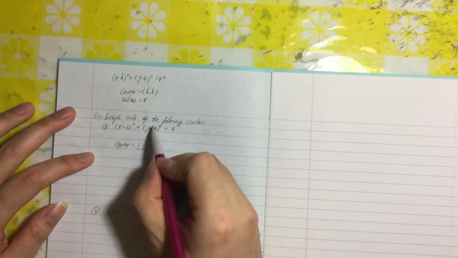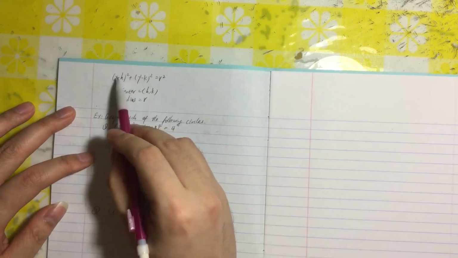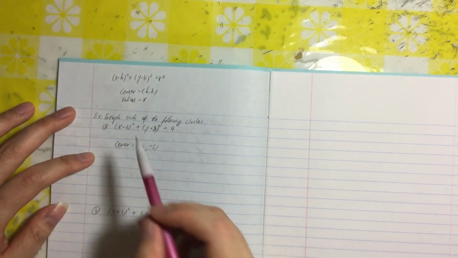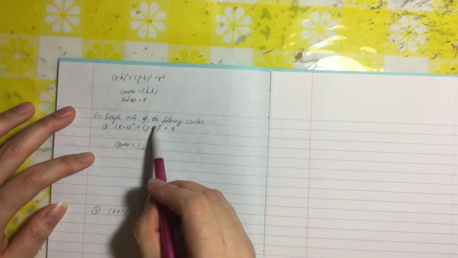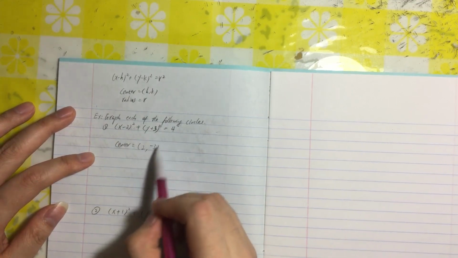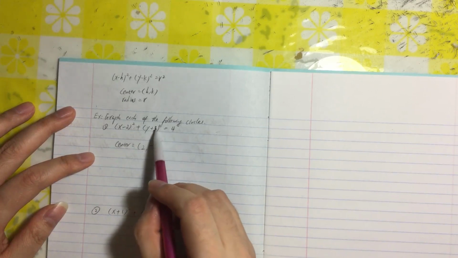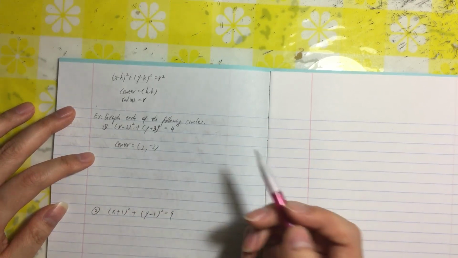If the number here is positive 3, we pick negative 3. If a number is negative, use the positive value. If it is positive, use the negative value. So the center of the circle is 2 comma negative 3.